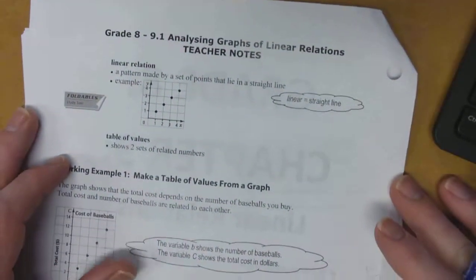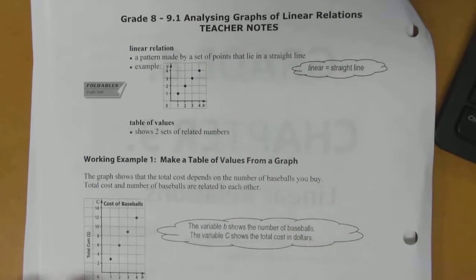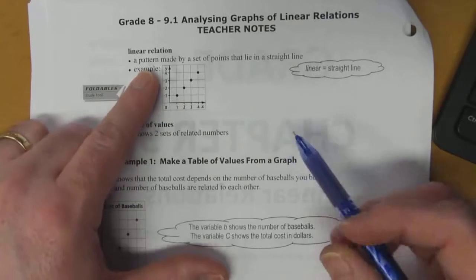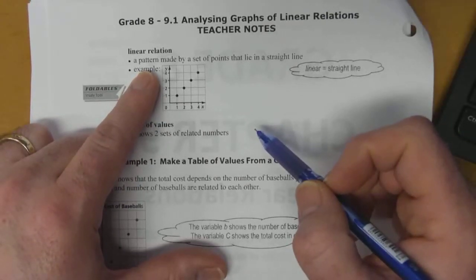So, 9.1, analyzing graphs of linear relations. What is a linear relation? Well, we've got a definition here to start us off. It is a pattern made by a set of points that lie in a straight line.